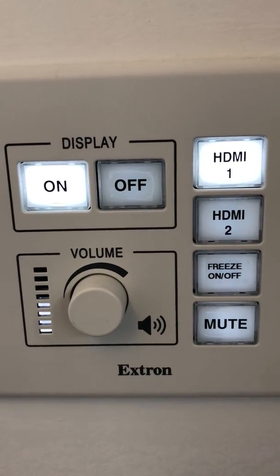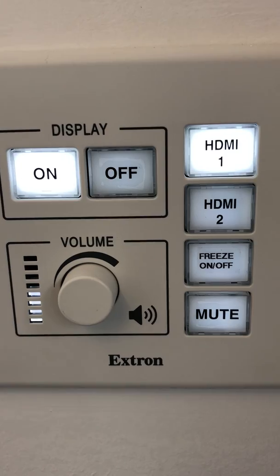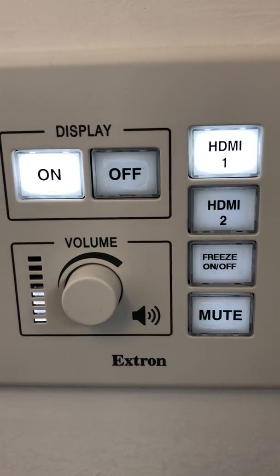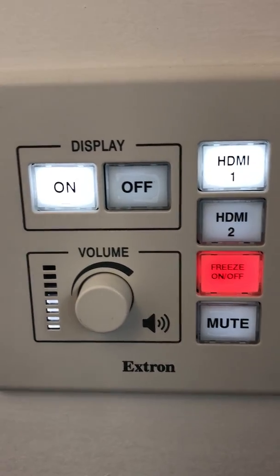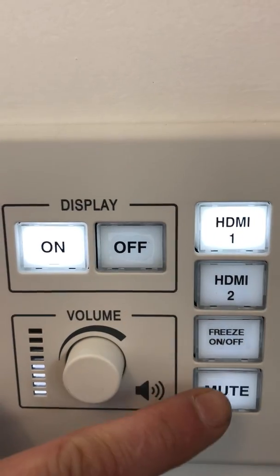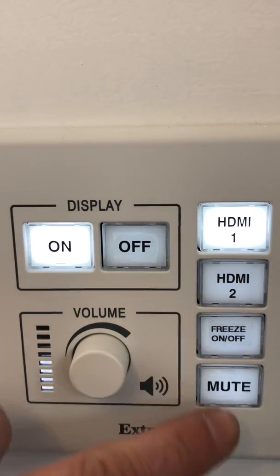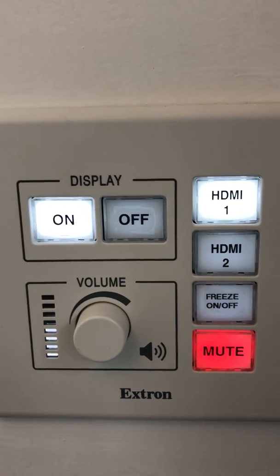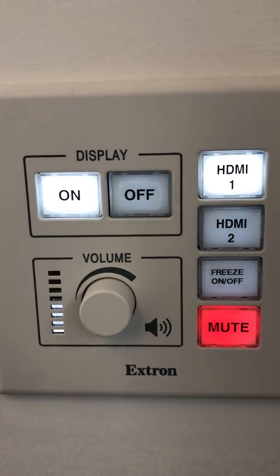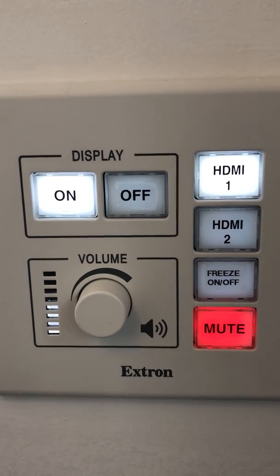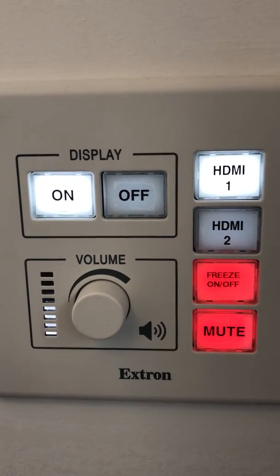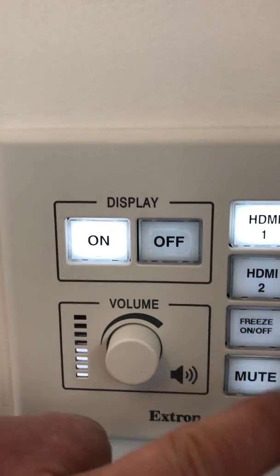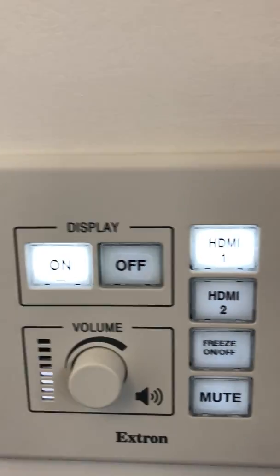So if you put something up on the screen and you press freeze, the image will stop moving and stay there, and you can go to anything else on your computer. You also have, and you tell when it's on or off based on whether it turns red, a mute, which stops all audio. And that will also happen when you have an announcement. Your audio will automatically be muted while announcements are happening and then come back on. So that's basically the in and out of your system.